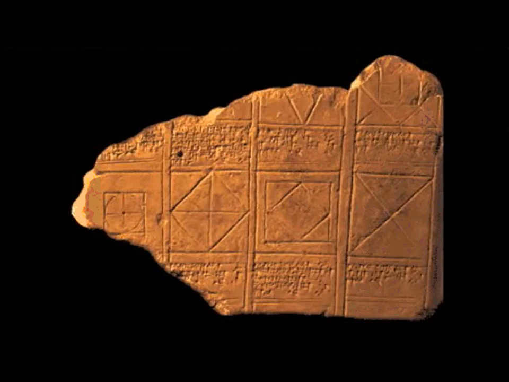Some believe it was from the Babylonian priestcraft while a prisoner in Chaldea that Pythagoras studied the theorem that he would later become most famous for inventing, the theorem for all right triangles that a squared plus b squared equals c squared.